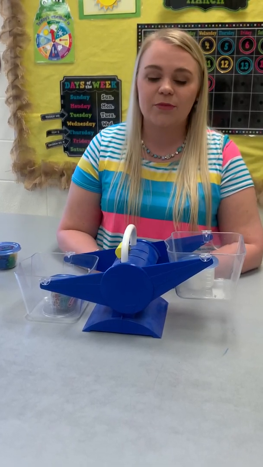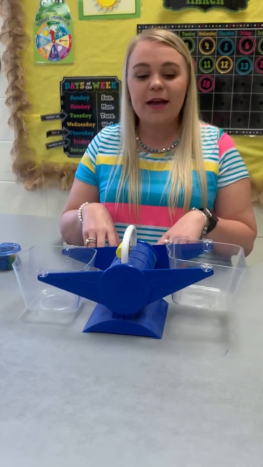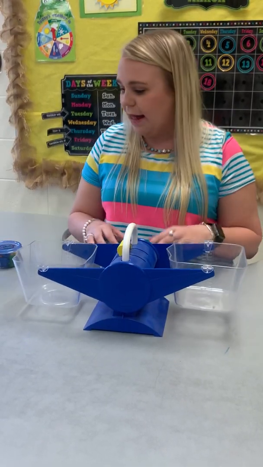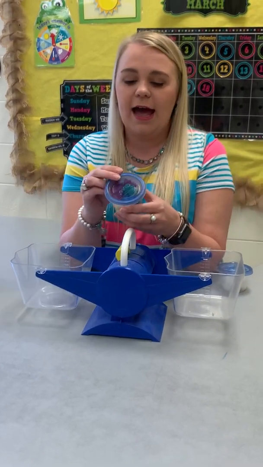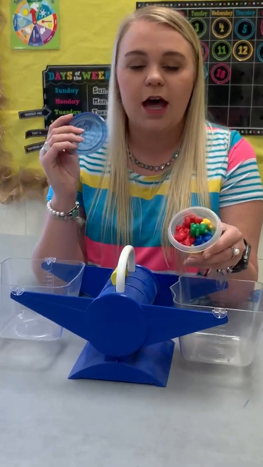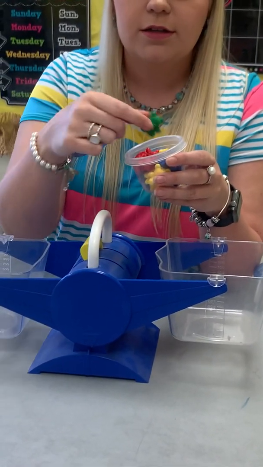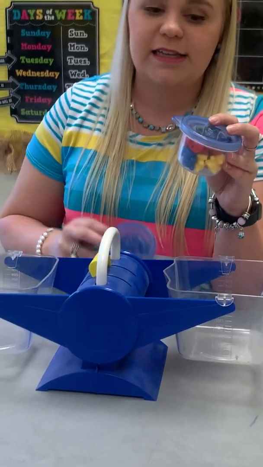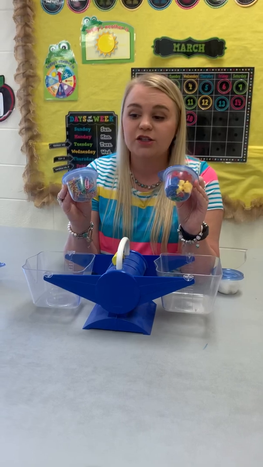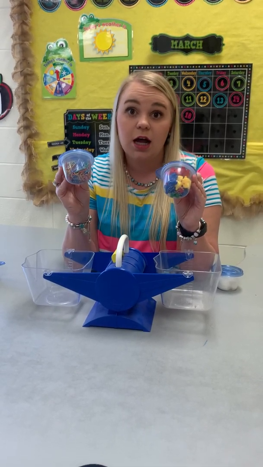Let's compare something else. Okay, I'm going to pick these up. My buckets are still going to remain on the balance here. So, I have my cup of counting bears. Okay? So, what we can do is we want to see if our counting bears is heavier than the paper clips.